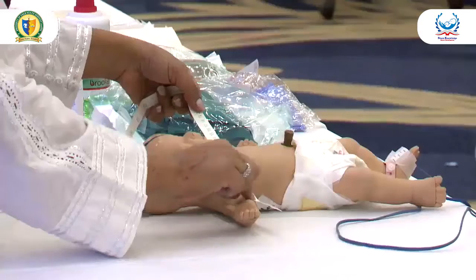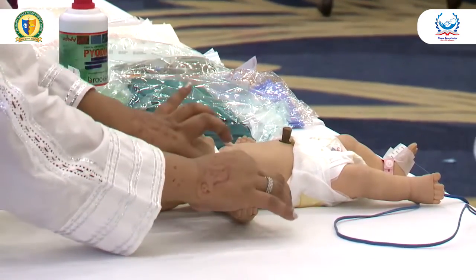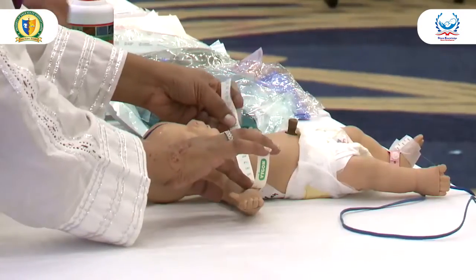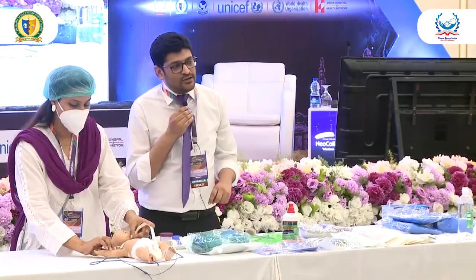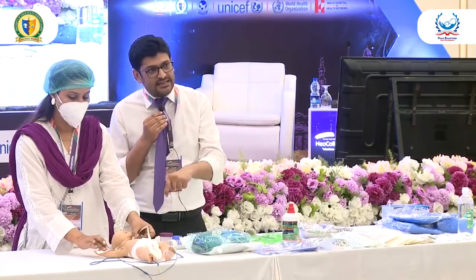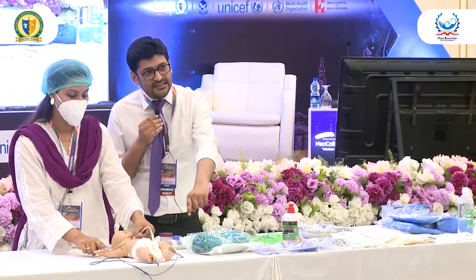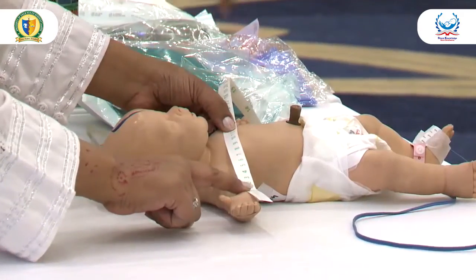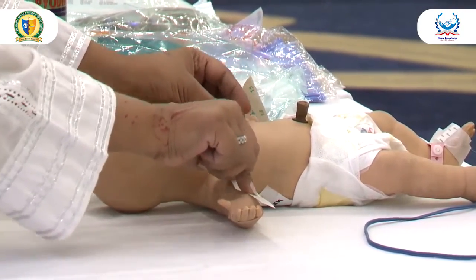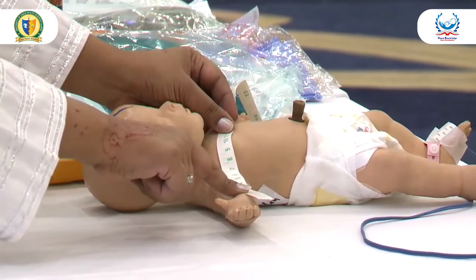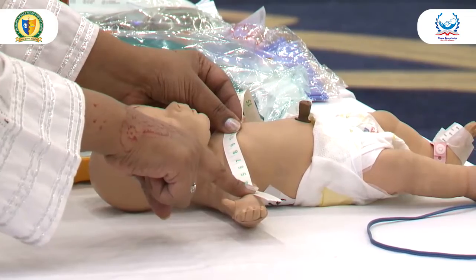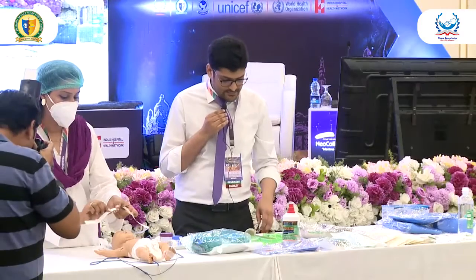We will measure along the course of the vein to the sternoclavicular joint of the same side, then downwards till the third intercostal space. So our desired length of insertion is 12 centimeters.